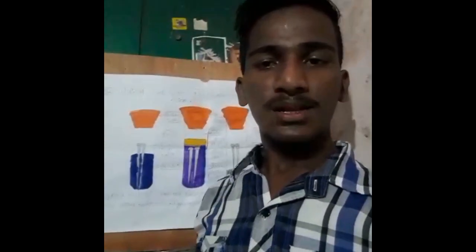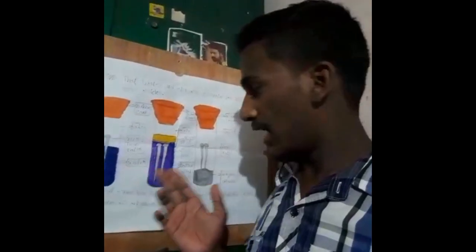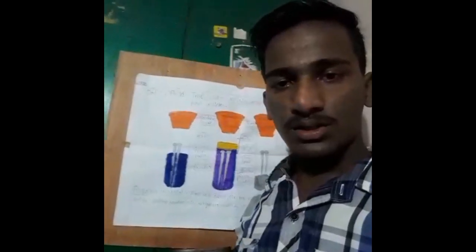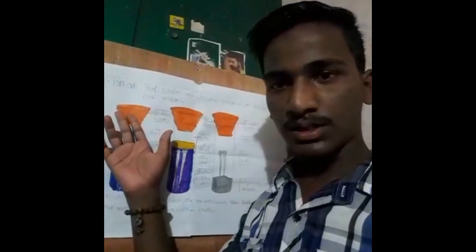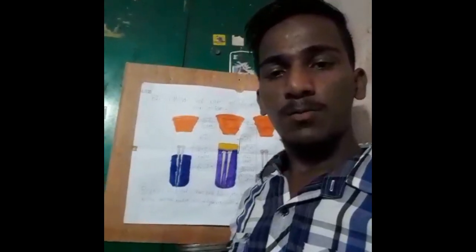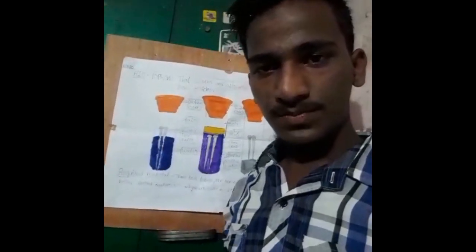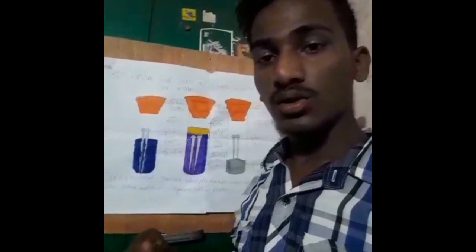Procedure. Take 3 test tubes and place iron nails in each of them. Label the test tubes A, B and C. Pour water in test tube A and close it with a rubber cork. Now take test tube B. Pour boiled water and 1 ml of oil and close it with a rubber cork.